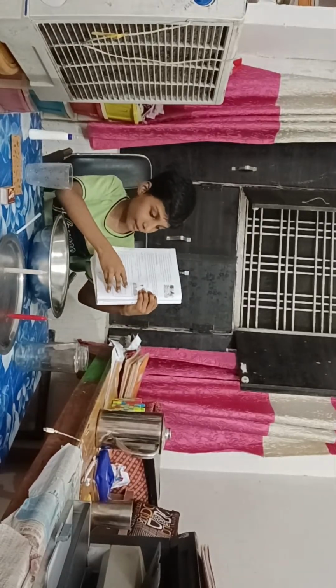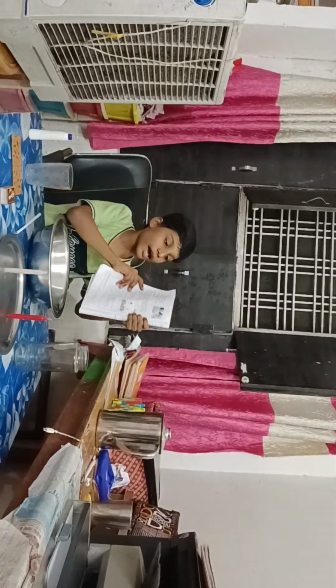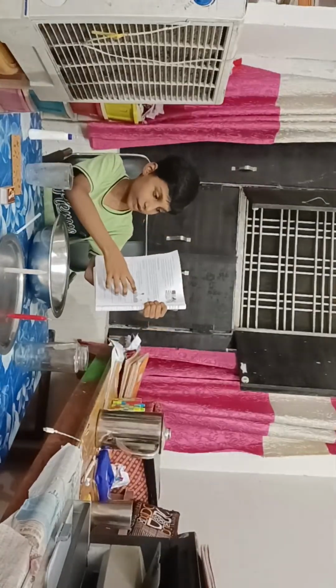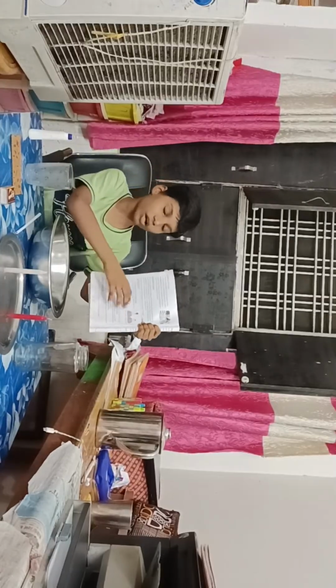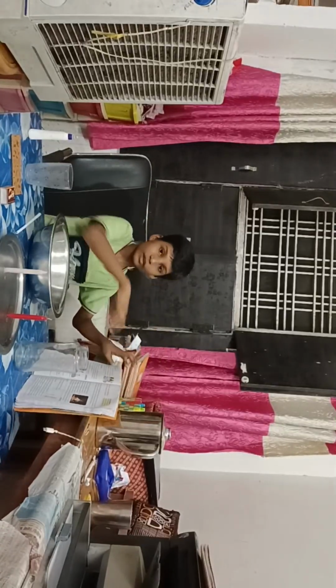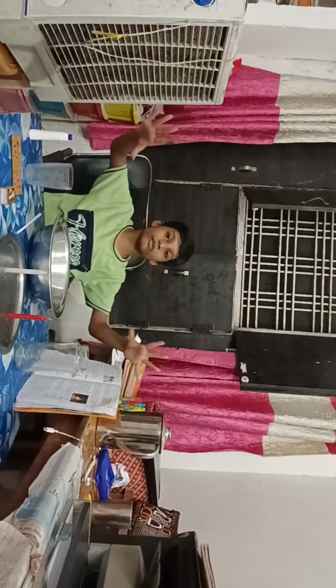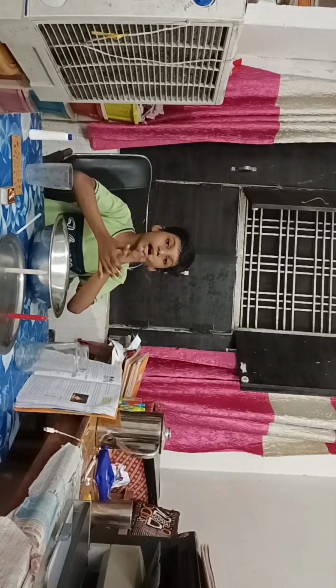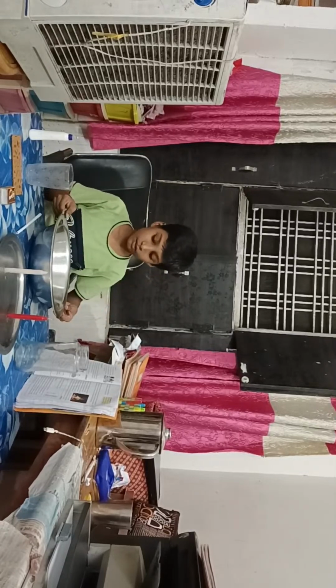This is called the hot air balloon experiment. When it is hot water, the balloon size increases, and when it is cold water, the balloon size decreases. This is the same as a hot air balloon: one big balloon is there, and below it a fire produces hot gas, which fills the balloon.